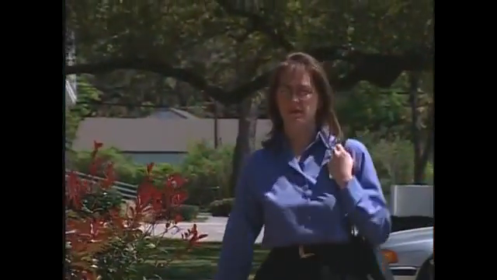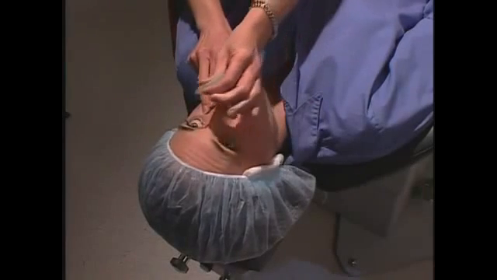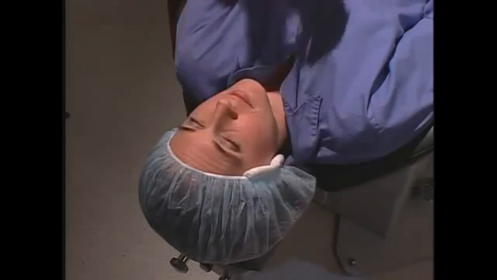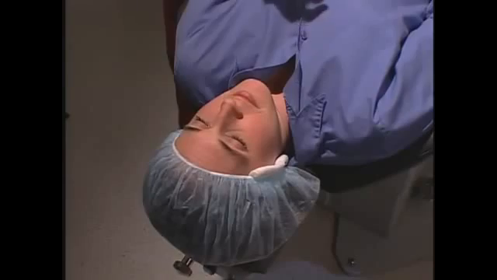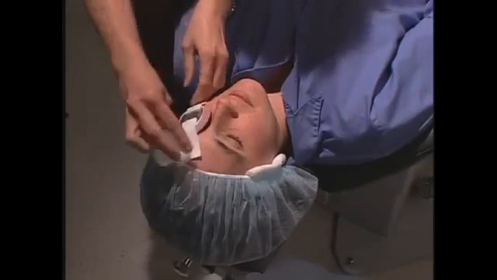Your procedure will be done during a brief outpatient visit. You'll need to arrive about an hour before your scheduled procedure. You'll be given eye drops and possibly a mild sedative. You will remain awake and should be quite comfortable during the procedure through the use of very effective anesthetic eye drops. Your eyelids will be held open to prevent you from blinking.